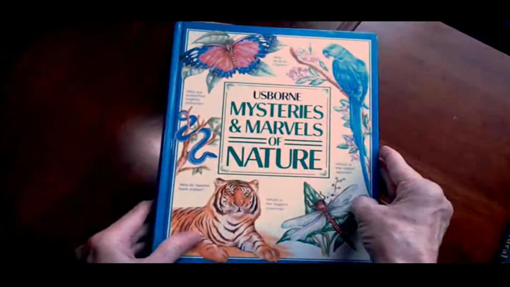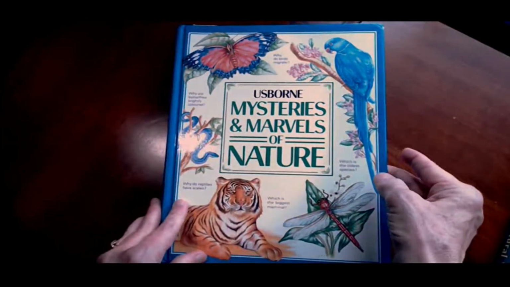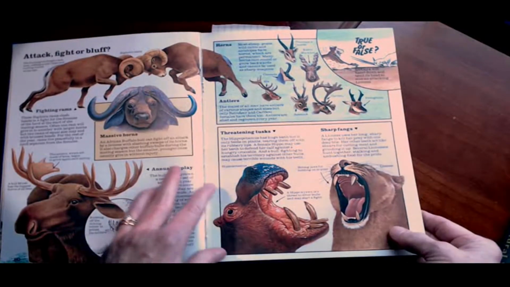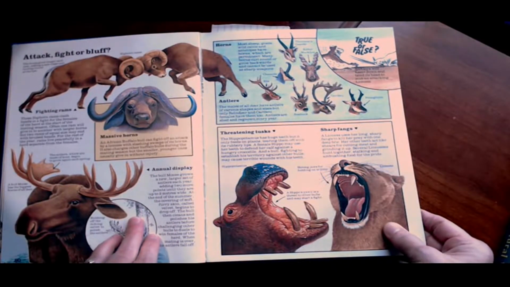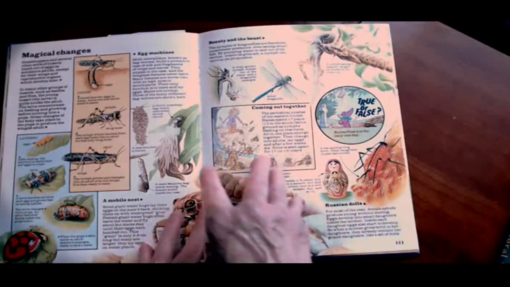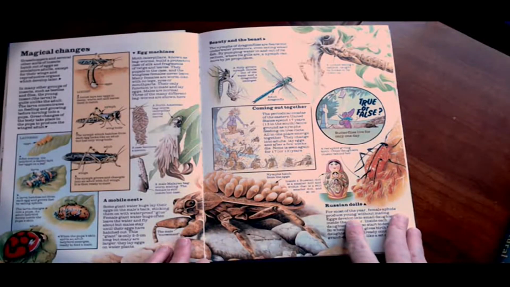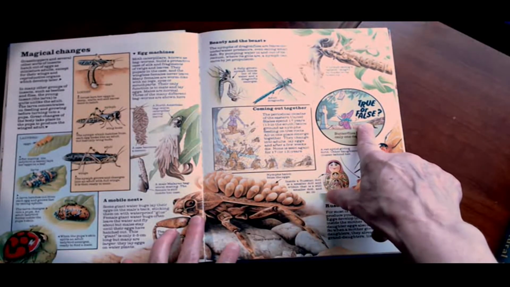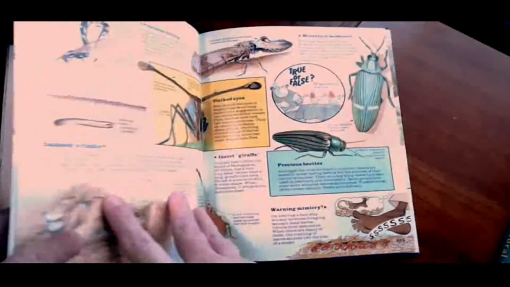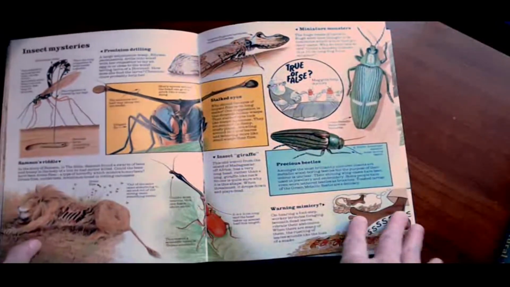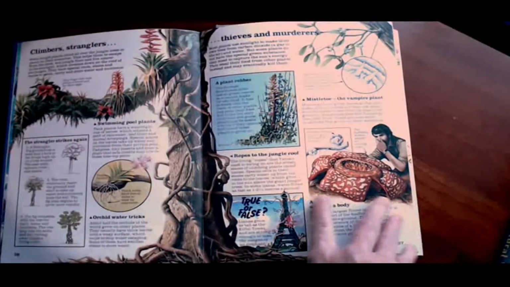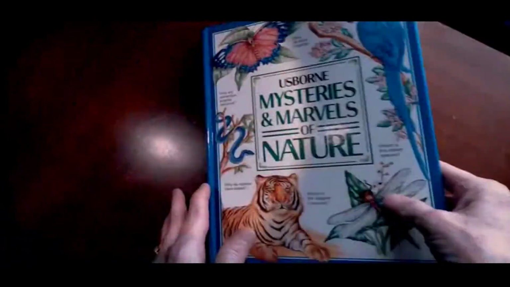Here's another, Mysteries and Marvels of Nature. This is a really fun one. This is talking about, like here we have things like attack, fight, or bluff. And what kind of things would come out of that? Magical changes that happen in the animal world. And I love these. They'll stick these in here, true or falses. I just love those. Those are fun. All kinds of information with these great pictures. Again, that's what Usborne books are really famous for.